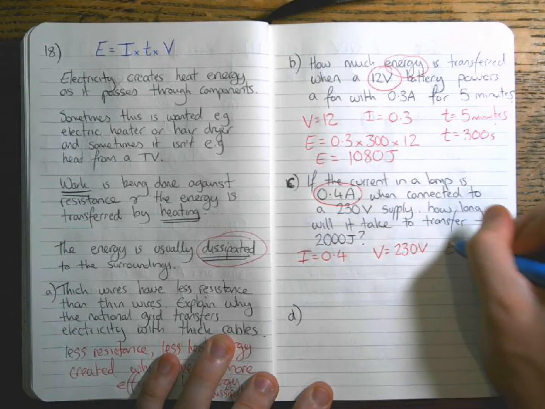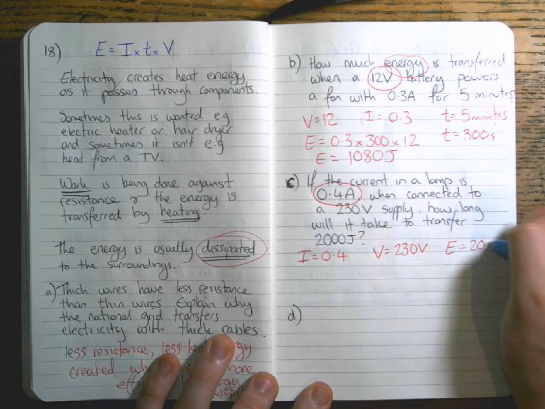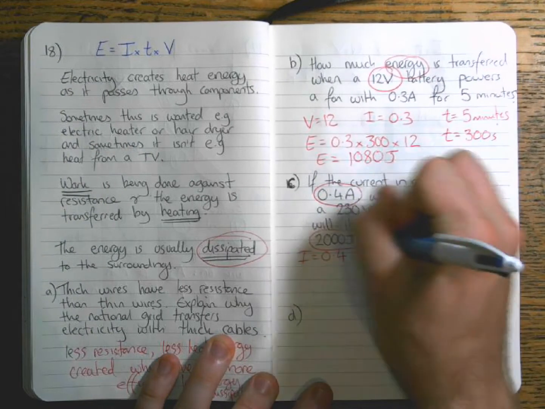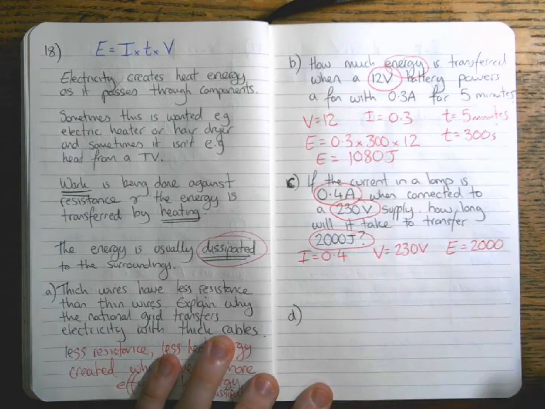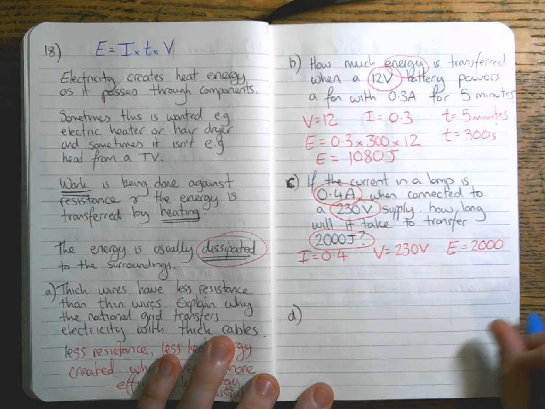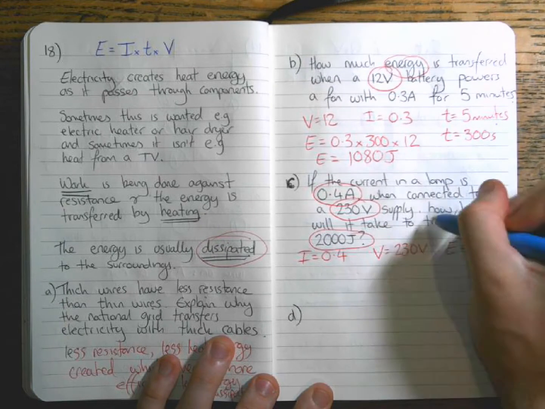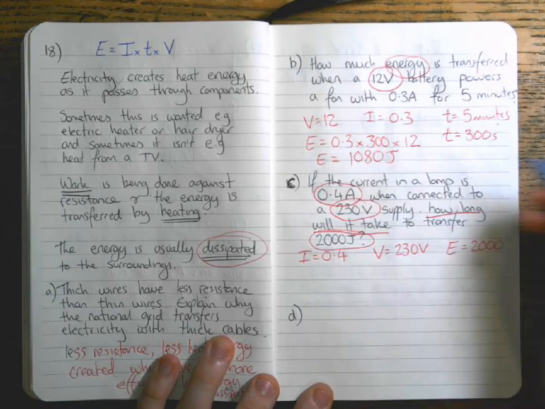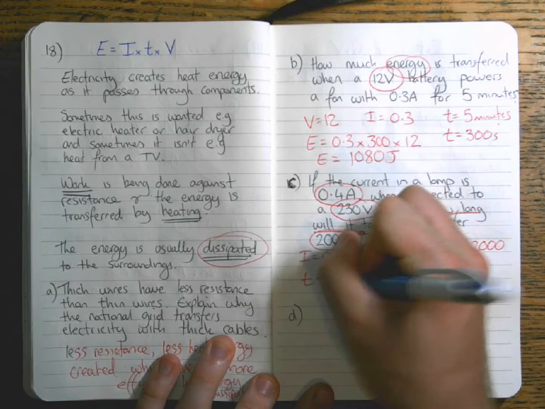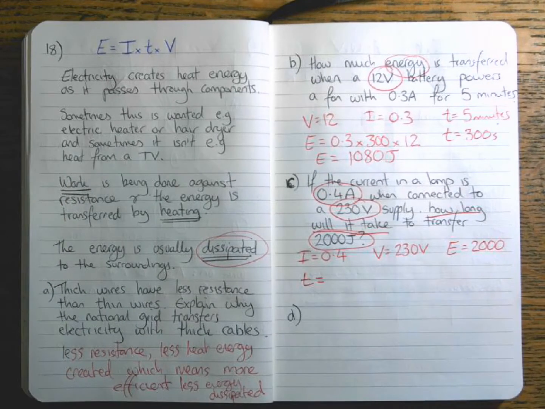And we've been given E, it's 2000 joules. So what don't we have? Well, it's asking how long will it take? Which means we have to find T.